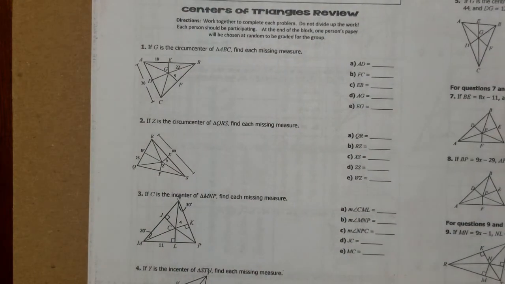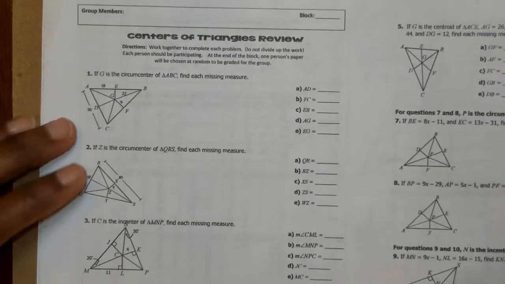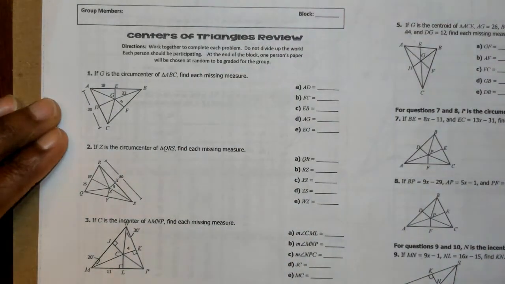Okay, then we have all of our problems. And I apologize because these are super small and it would be nice to have a little bit more space. But I was trying to get a lot of problems in, so.